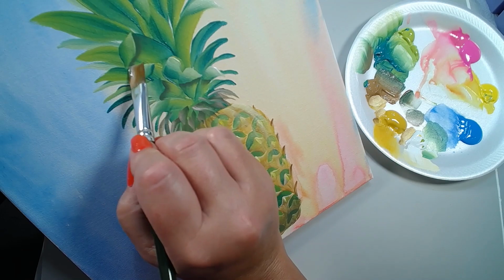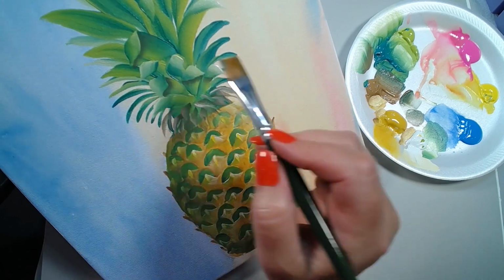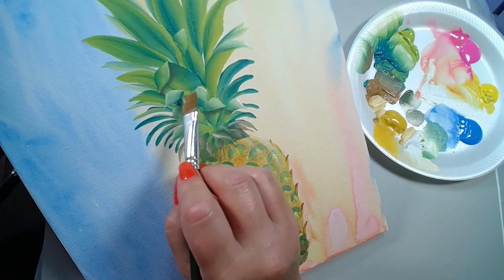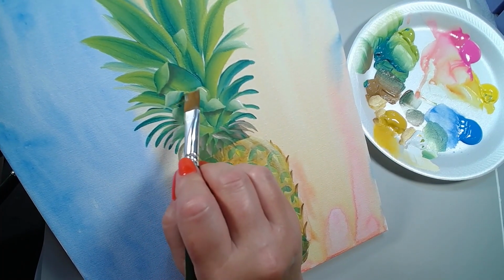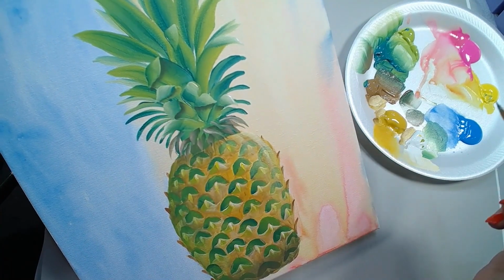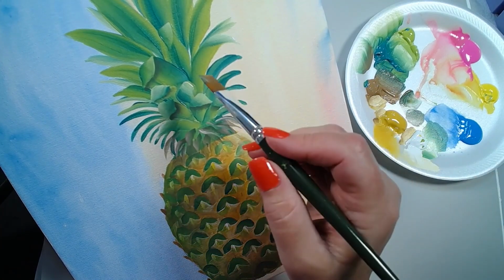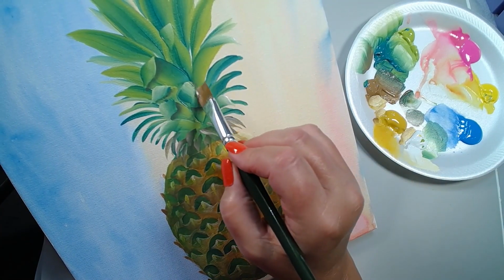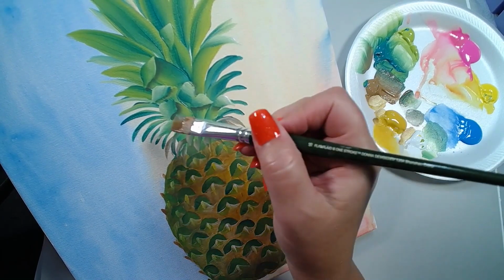But this has to be dry first, so if it's not dry, wait. All right, but see, I'm being careful. That's not dry. Okay.